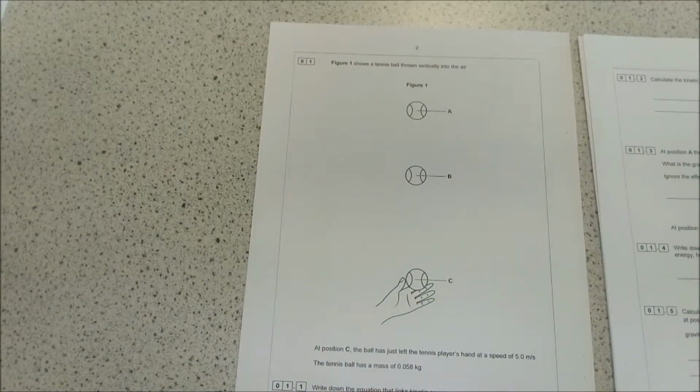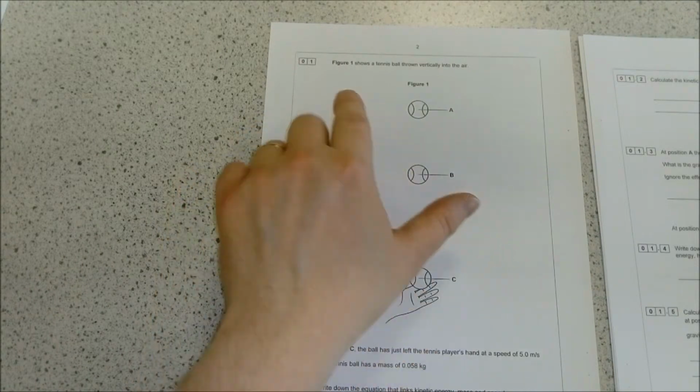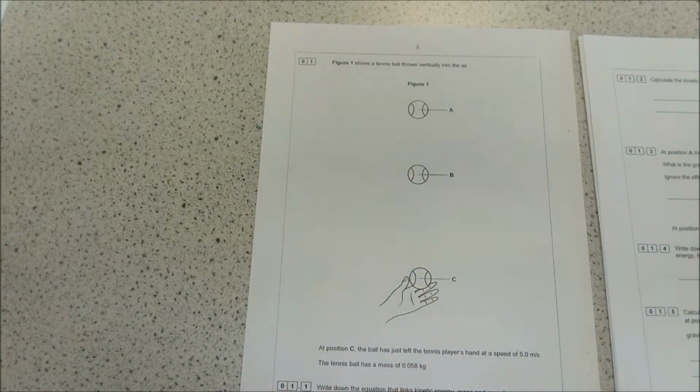Right, in this video I'm going to be going through how to answer an exam question on the new type of physics paper looking at kinetic energy and gravitational field strength. So the first question starts off with figure 1. It shows a tennis ball being thrown vertically in the air.